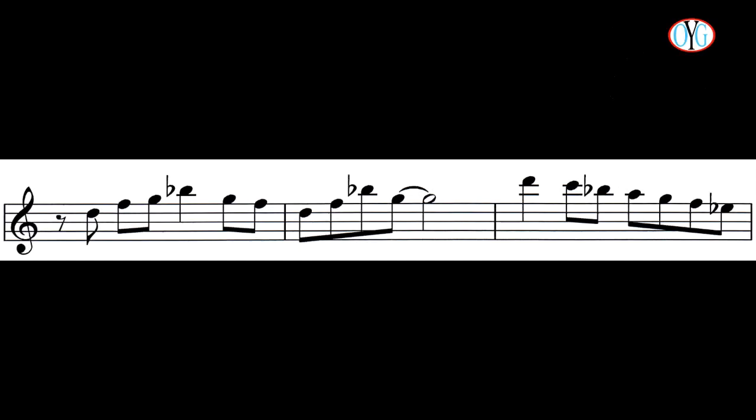Here is another 3-measure example for you to look at and count. This should be getting pretty easy now. So go ahead and count this out and see how you do.